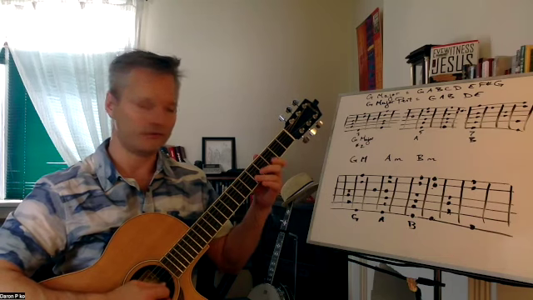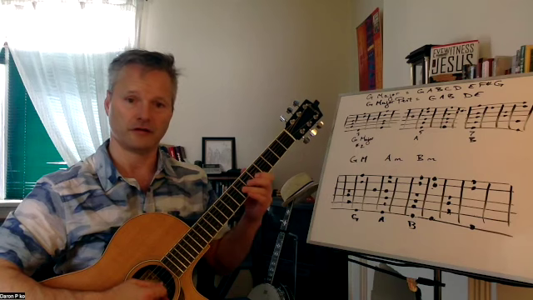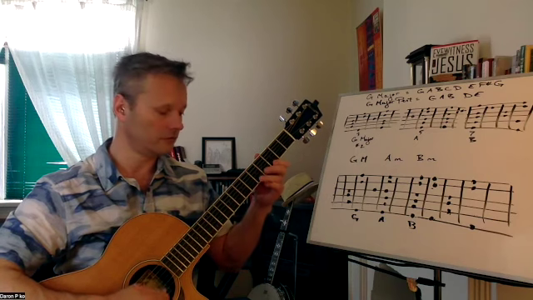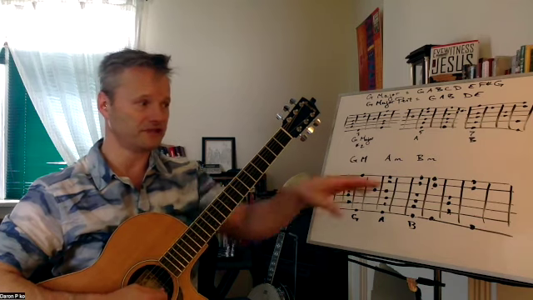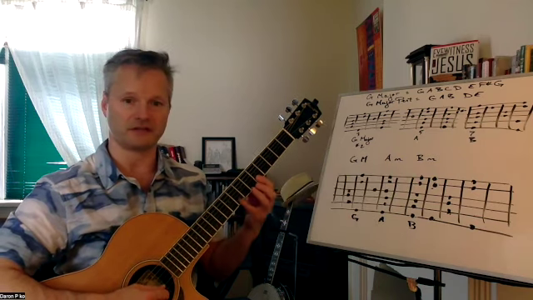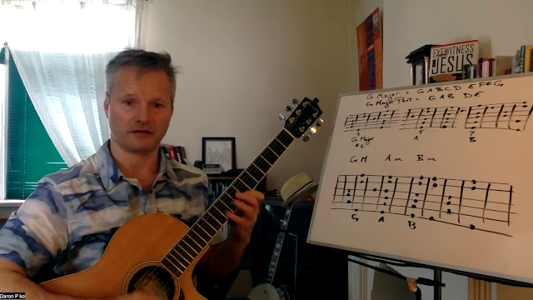There's G, A, B. What I'm not doing at the moment is filling these in together. I'm playing specifically A minor pent and specifically B minor.